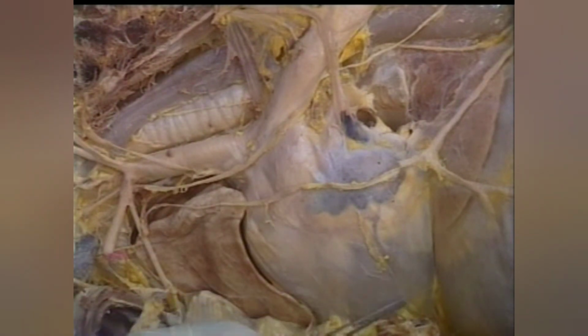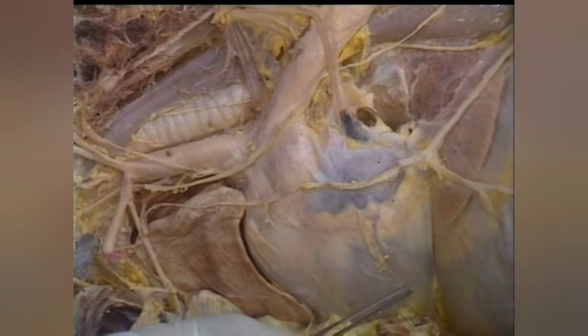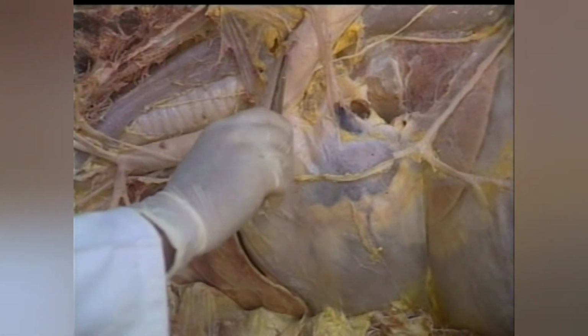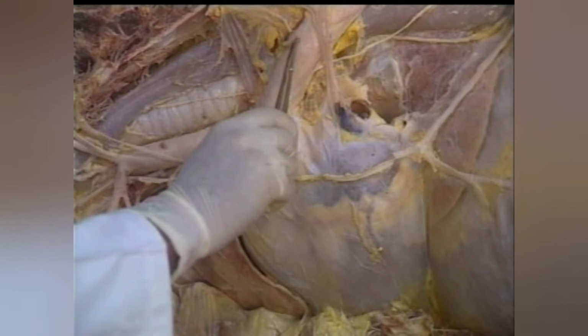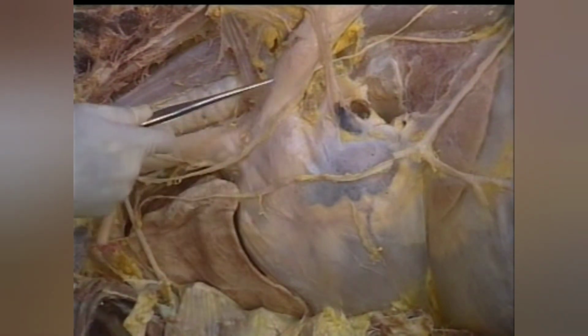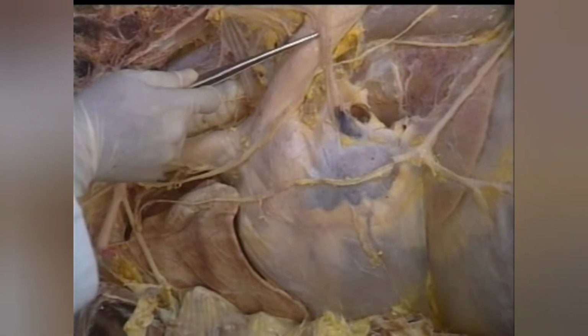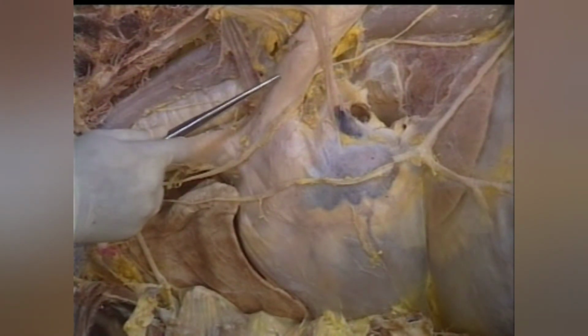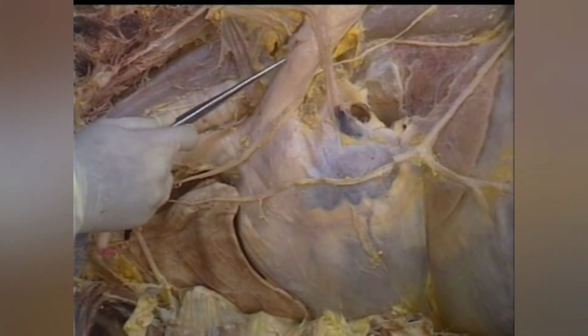Note the left ventricle, which forms the apex of the heart, and the right ventricle in front of it. See the major arterial trunk, the aorta, passing from the left ventricle. It passes backwards as the thoracic aorta.